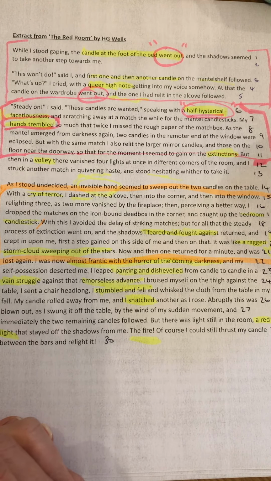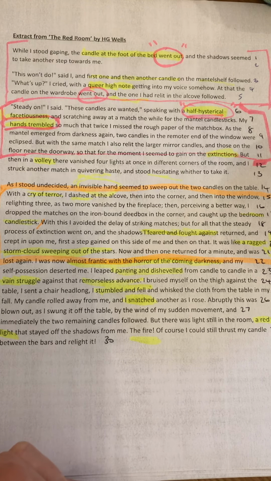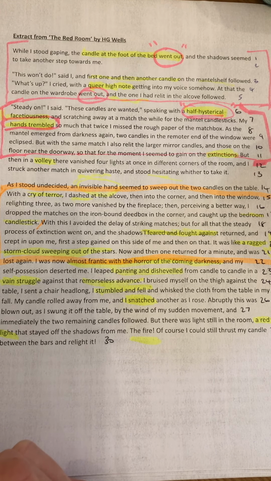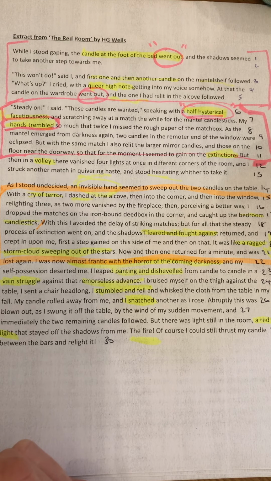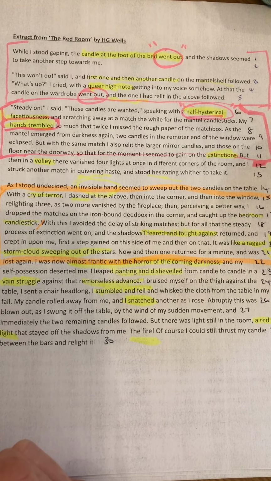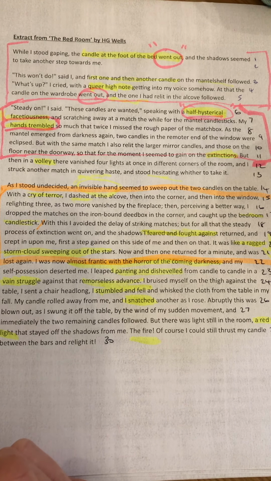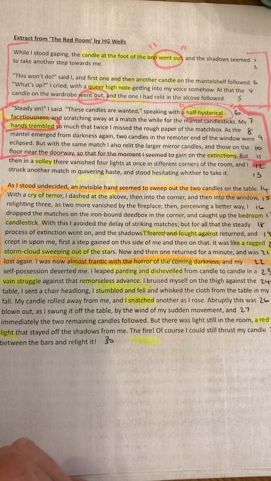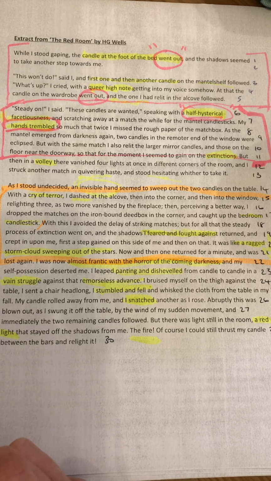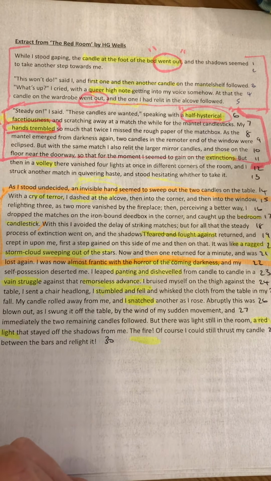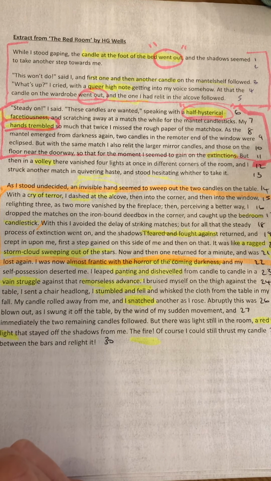So that's helpful for us, isn't it, in terms of structure? We've got a long sentence written like a list, and it shows us that there's lots of action happening, and happening quite quickly. If there's lots of action happening quickly, he's dashing around here and there, it adds to a feeling of being panicked or frantic. As we read it, with a cry of terror, I dashed at the alcove, then into the corner, then into the window, relighting 3, as 2 more vanished by the fireplace. So we get the feeling that he's moving very quickly because he is frightened. It builds up this sense of terror, this sense of fear, maybe even suspense, because he's running around. And the punctuation, the structure, helps to define that.